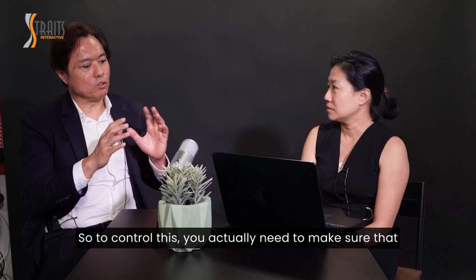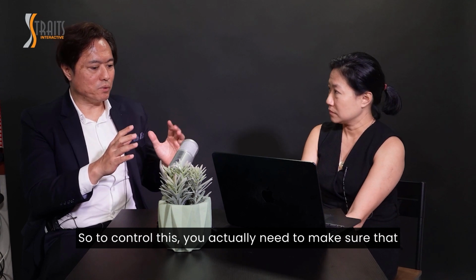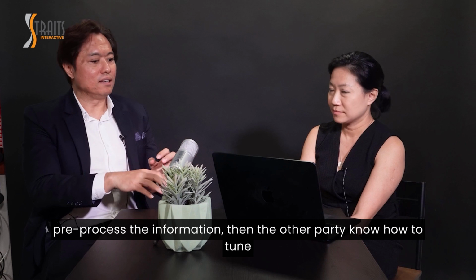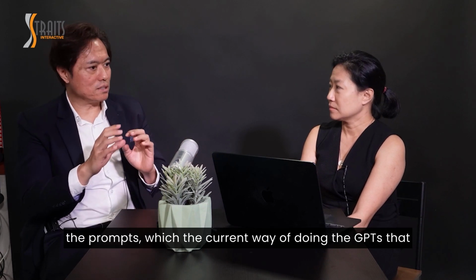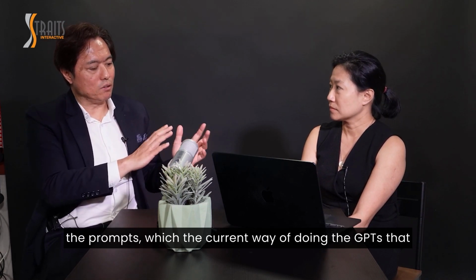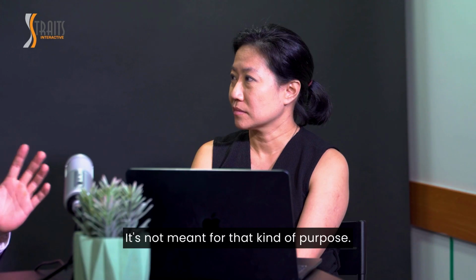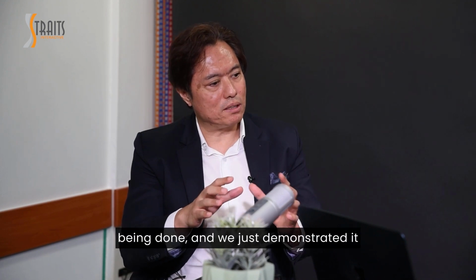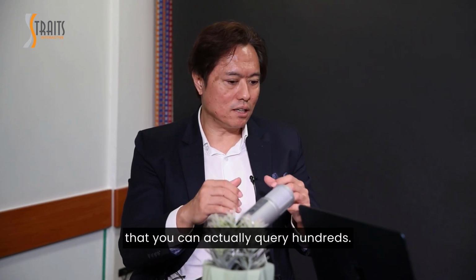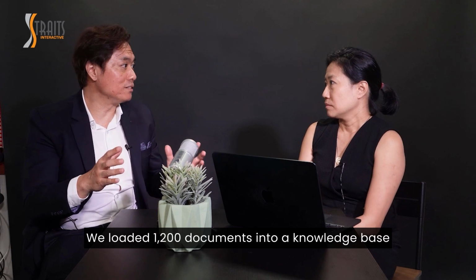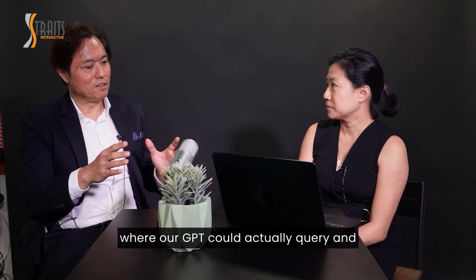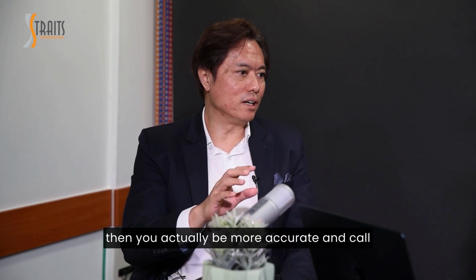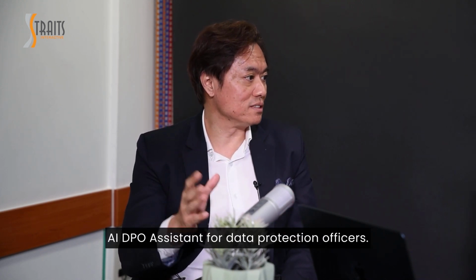So to control this, you actually need to make sure that when the information comes in, you know how to pre-process it. Then the other part, you know how to tune the prompts, which the current way of doing the GPTs launched by OpenAI doesn't do. It's not meant for that kind of purpose, right? Ours, there's a lot more fine-tuning being done, and we just demonstrated that you can actually query hundreds. We loaded 1,200 documents into a knowledge base where our GPT could actually query, and then you can be more accurate, and they call it the AI DPO assistant for data protection officers.